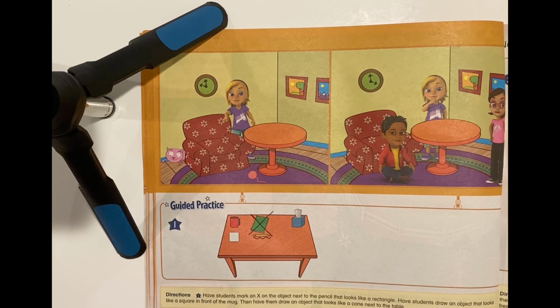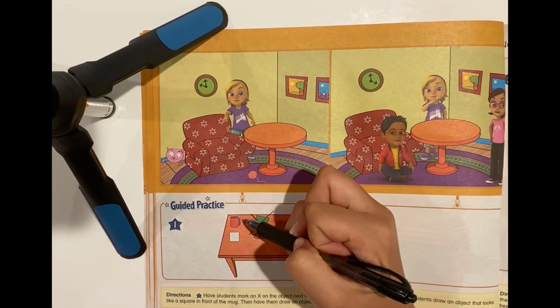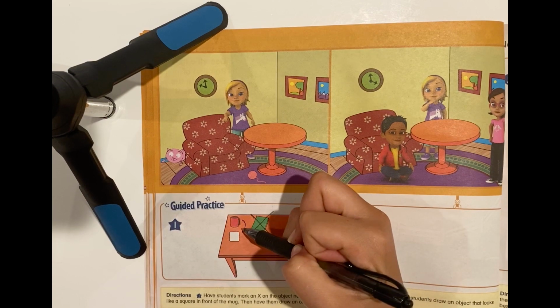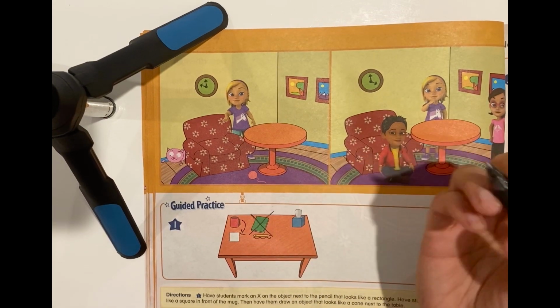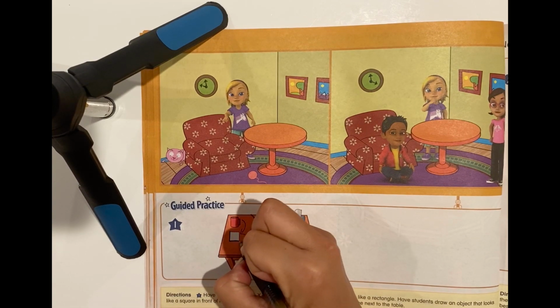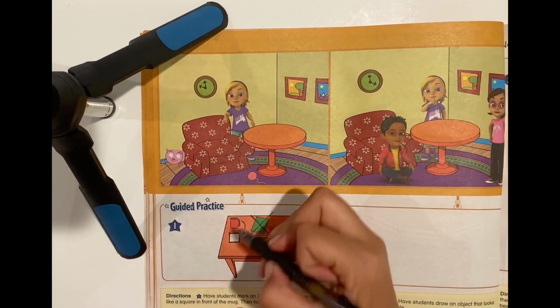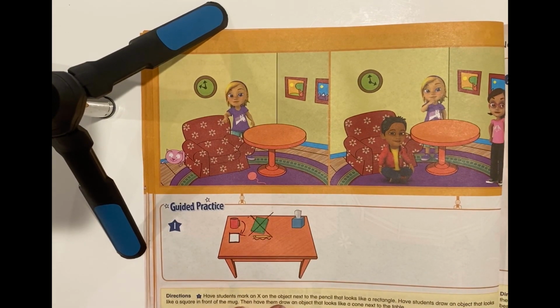It says to find the square in front of the mug. Okay, well, here's the mug, and now I'm gonna look in front of it. Hey, did you see it too? There's the square. A square has all sides the same length, 4 sides. The square in front of the mug.